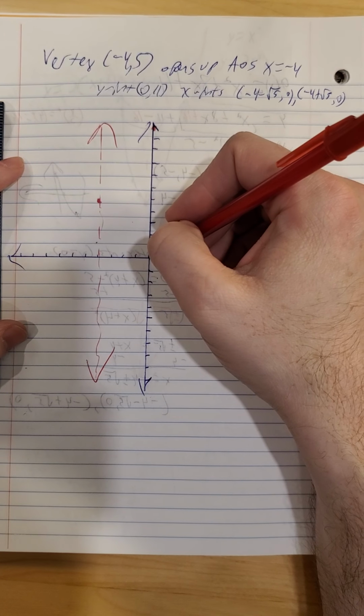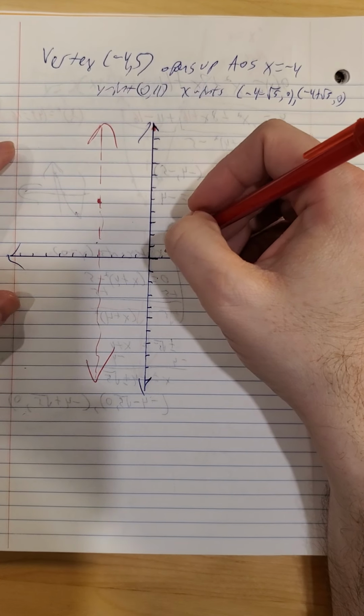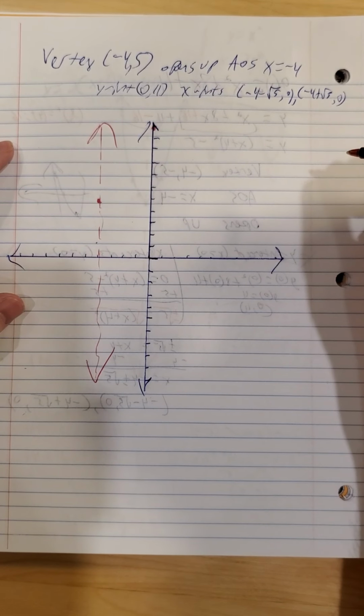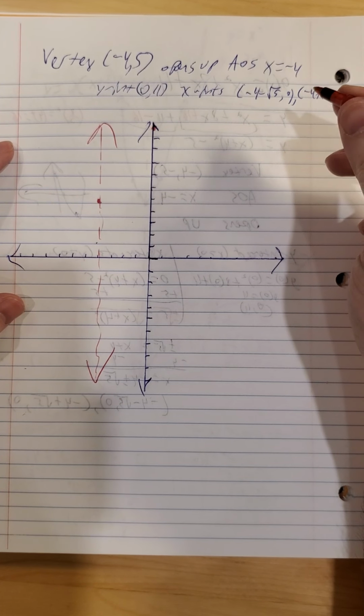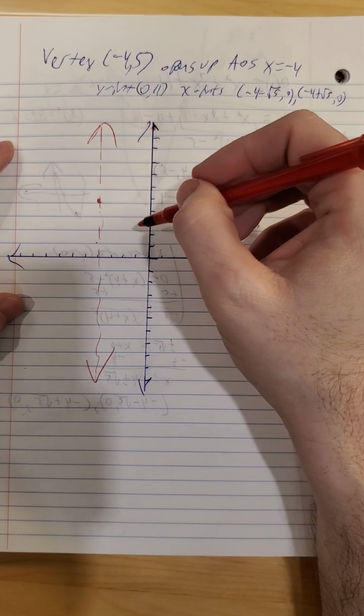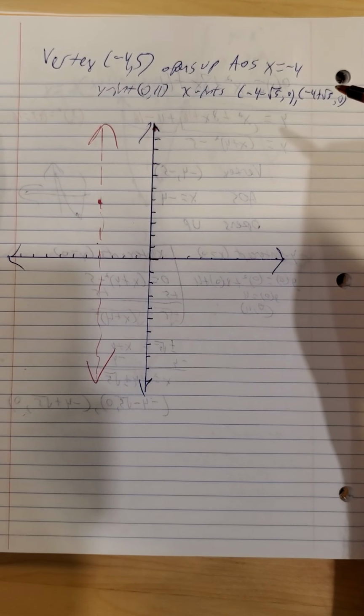Which also means we have an equivalent point. And that is 4 units the other way.